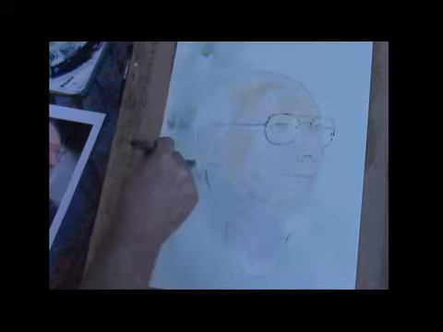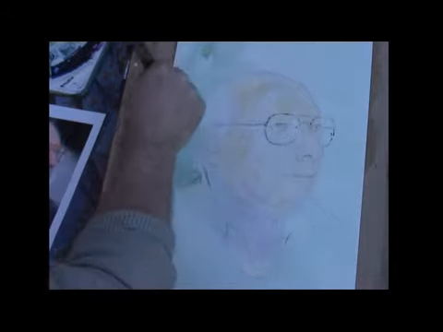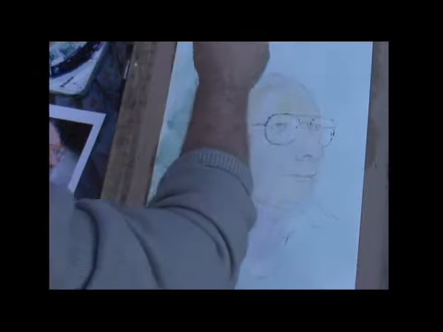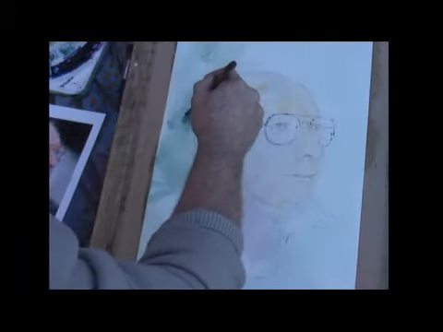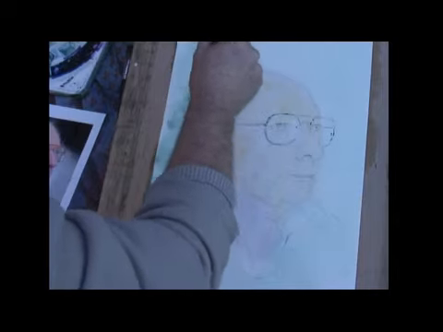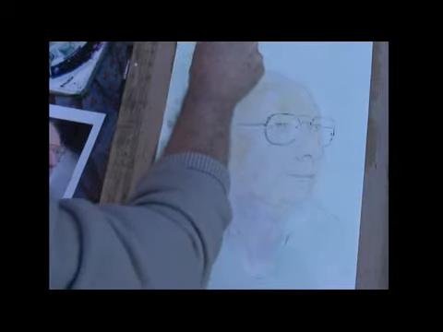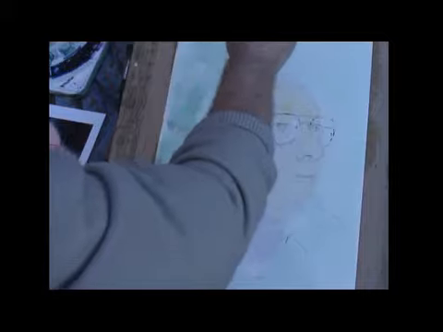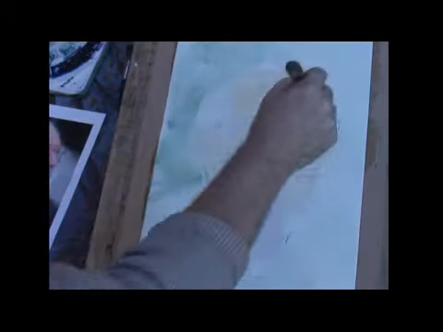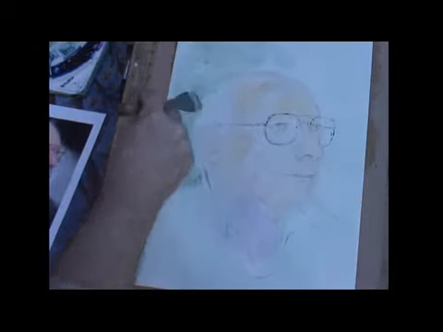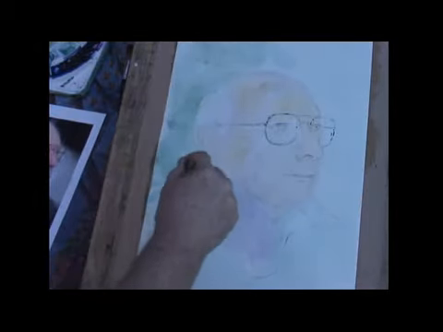Starting to dry off, and I really don't want to get strong dry edges, I just want these wet into wet effects. This paper's a little bit like blotting paper. I find it might be a little bit old, but I'm just finding it's starting to soak in a bit and give me some hard edges at times that I just don't want. Right, we've got a slightly hard edge there. We're just starting with the hair there, to feel the hair.